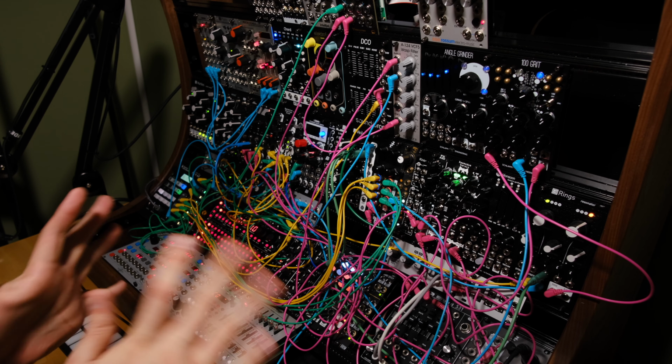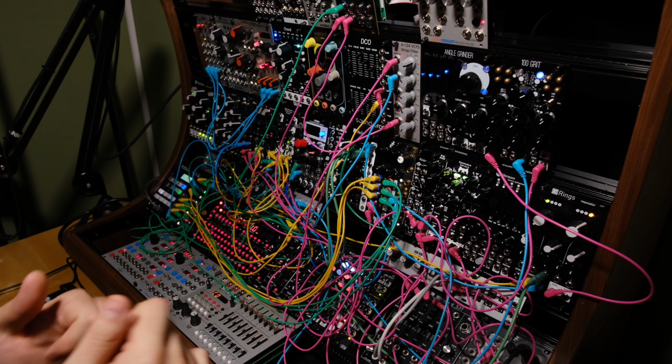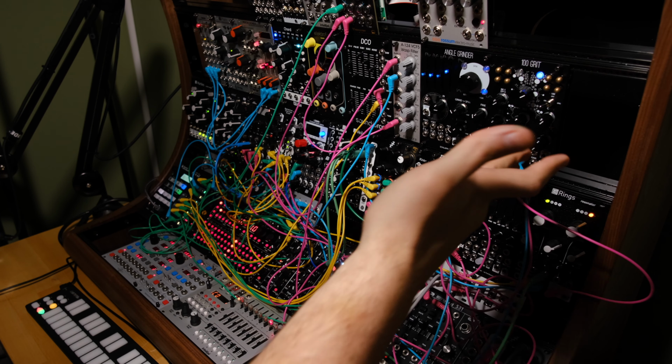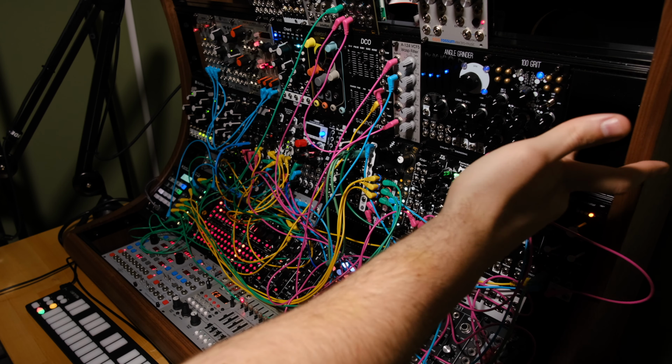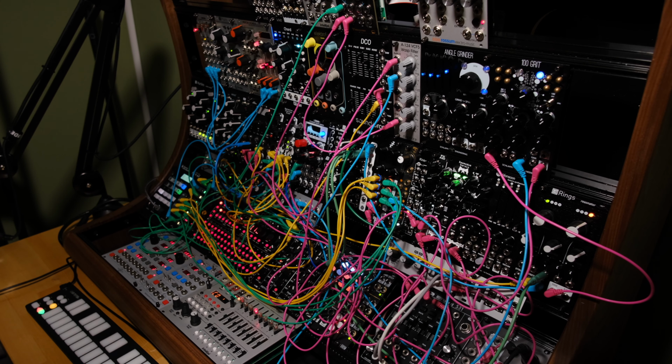I don't have any other modules to really test with, but I don't think there's anything too specific here to the 100 Grit. If you had another distortion module, you could try that and see if it comes up with the same effect. Rings is really doing a lot of the work here, as well as Zadar with its very strange envelope. There's probably other ways to achieve both of those effects, but you'd have to find the specific modules to do that. I know in this case, obviously, these two work, so that's what I'm using here.